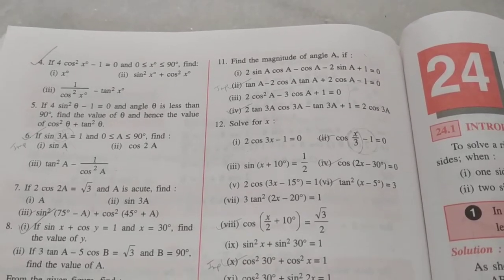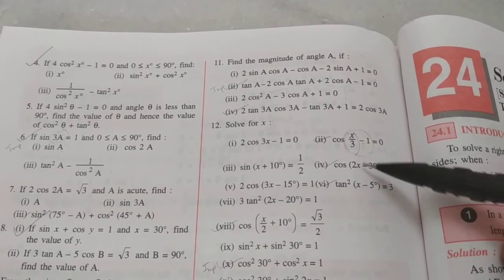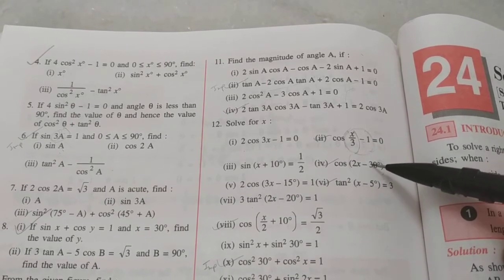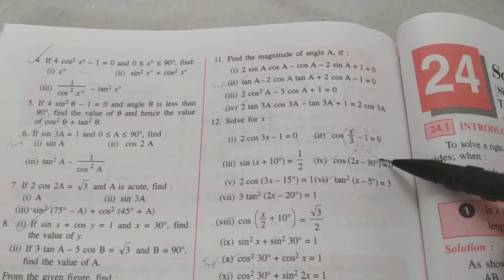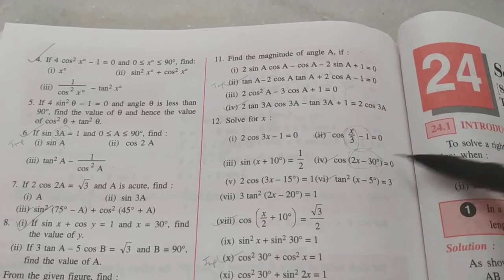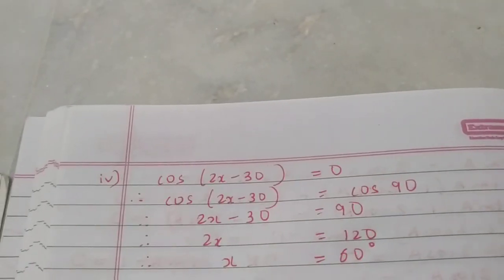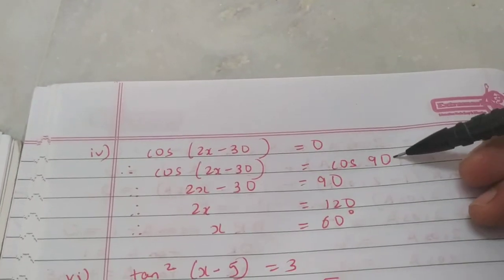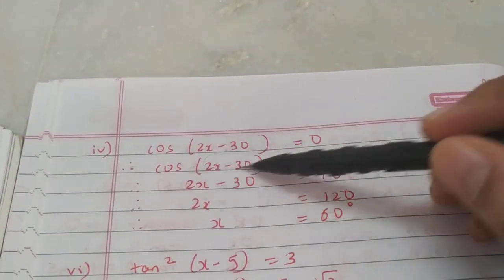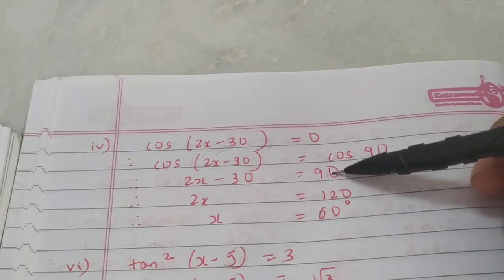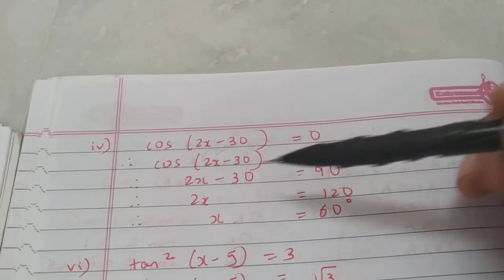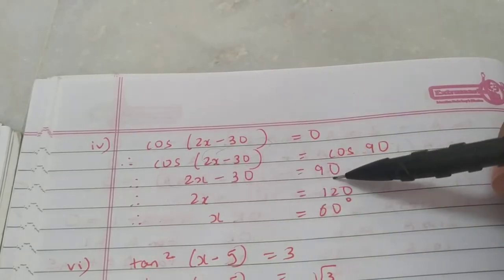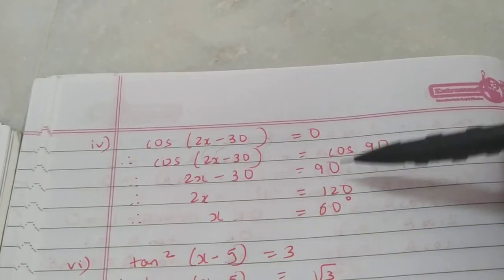In question 12.4, if you notice there is a bracket, that means you cannot shift minus 30 on the right hand side. This is entirely one angle. What you can do is comparing. So 0 is actually cos 90. That means this angle is equal to 90. And now it's a normal algebra sum. Minus 30 can be shifted because there is no trigonometrical ratio left. And x is equal to 60 in the end.